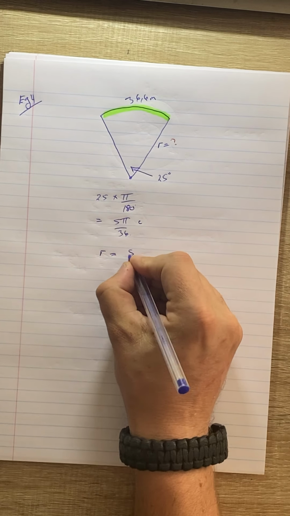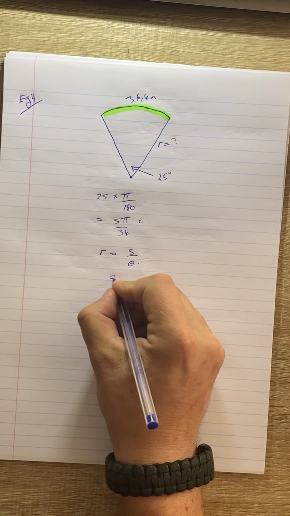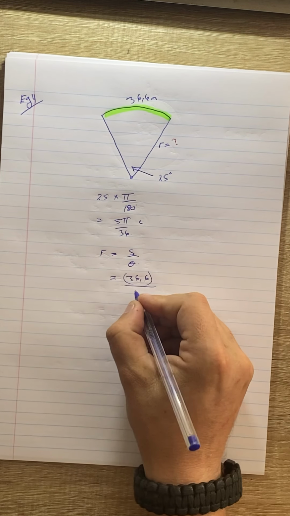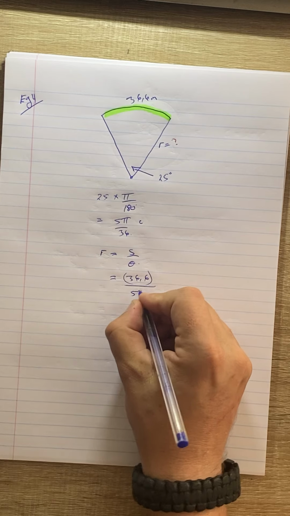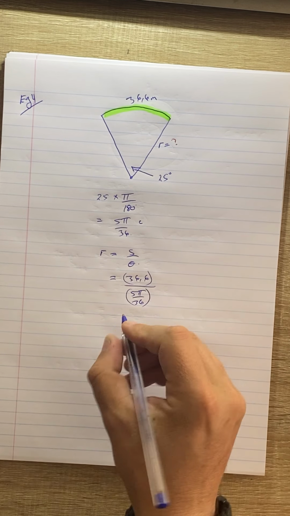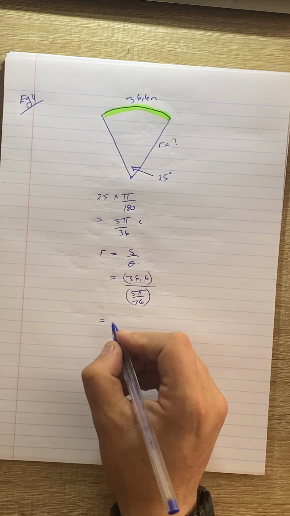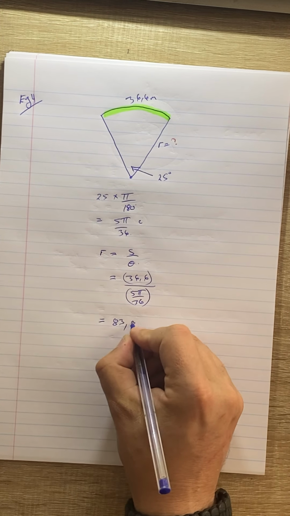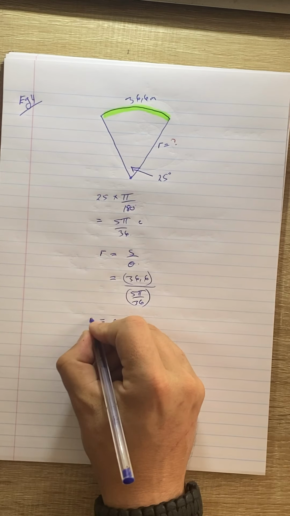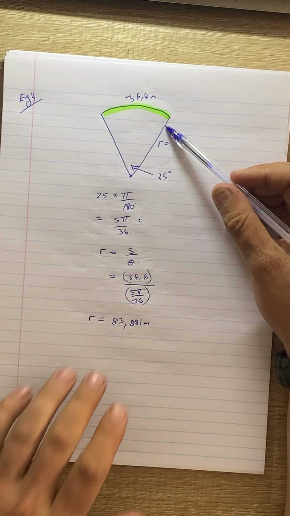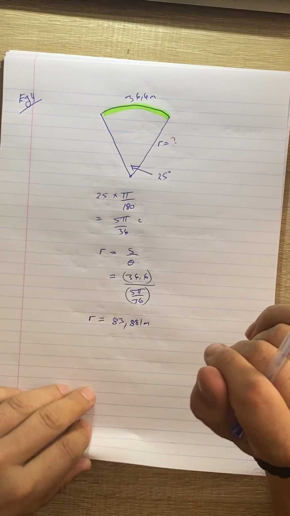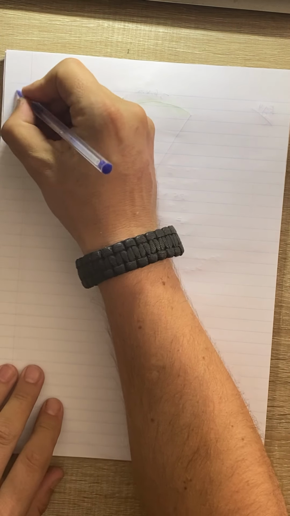R is equal to S over theta. So we get 36.6 over 5 pi by 36. Put that on your calculator and you will get 83.881 meters. So the radius needs to be 83.881 meters long, okay, for that to happen. All right, grade 11s, let's have a look at example 5.